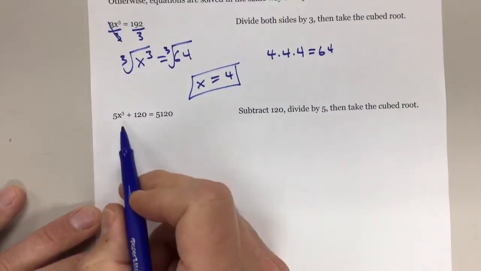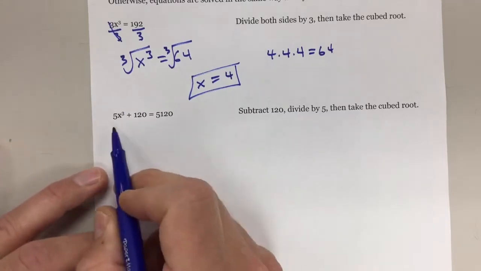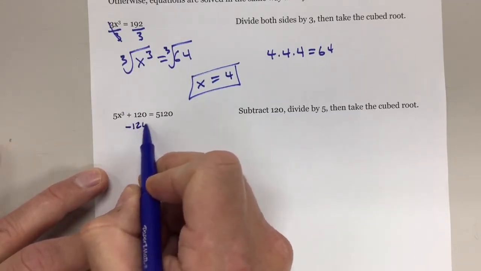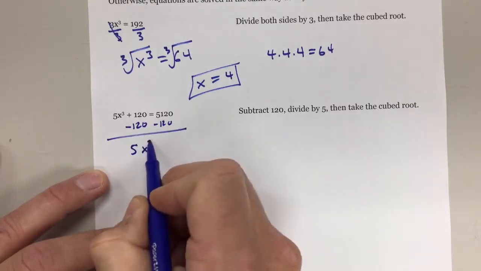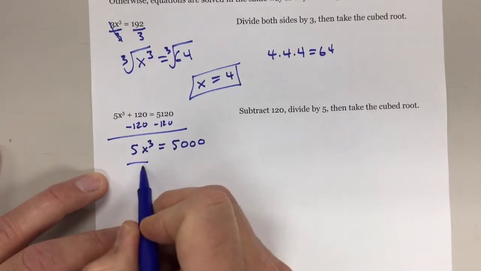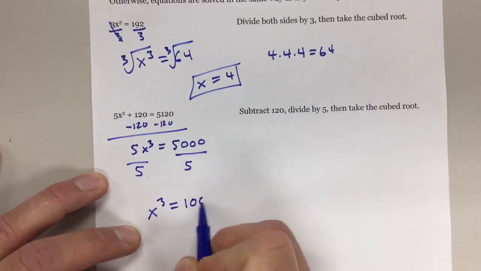There may be something added to the cubed root and multiplied to the cubed root. Again, we solve this just like before. We get rid of addition or subtraction first. So first I'm going to subtract 120 from both sides. That gives me 5x cubed equals 5,000. Then I will divide both sides by 5. I get x cubed is 1,000.